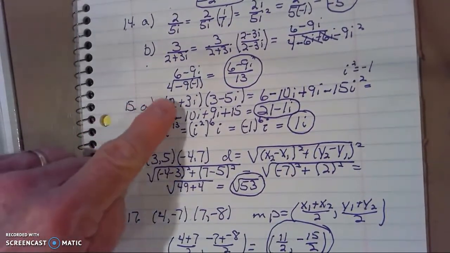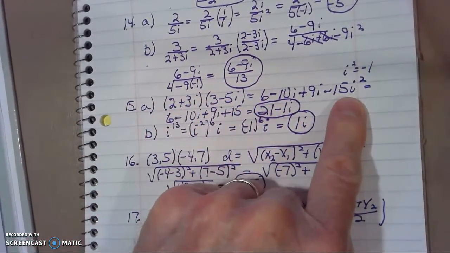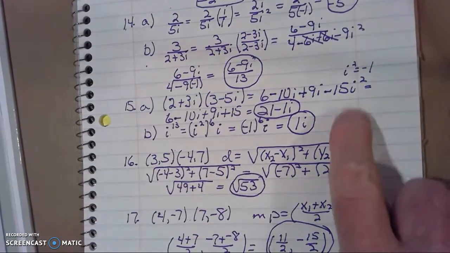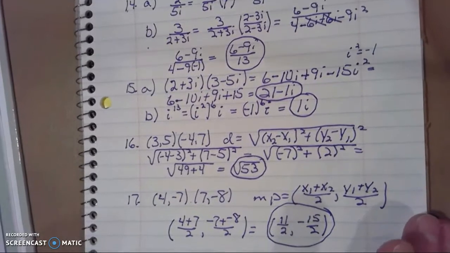15a, multiply these two together. They're right next to each other with FOIL, as I've done there. And remembering, i squared is negative 1. Follow through the work there.